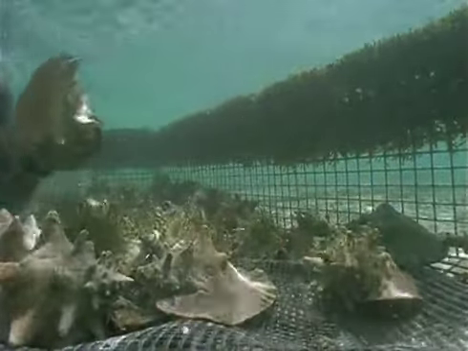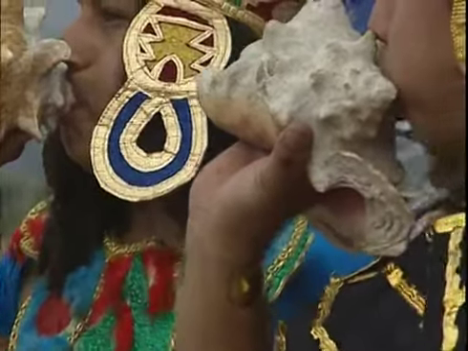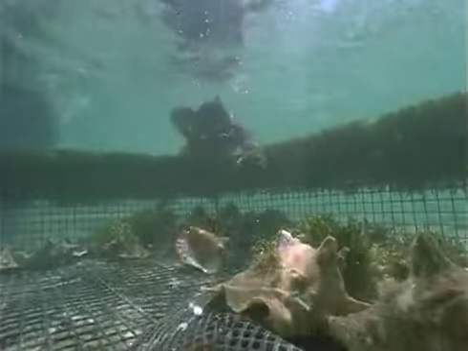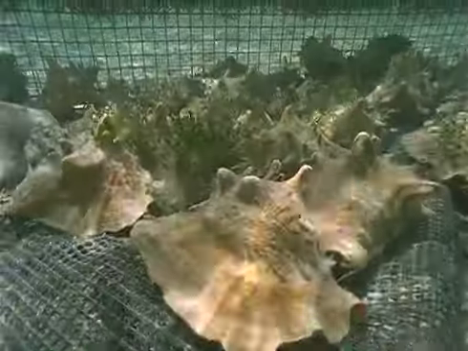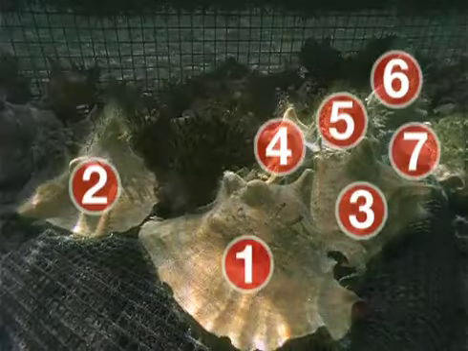Every day he takes some shells out to give to people on the beach. They use the shells as decorations or even as noisemakers. When Charles takes shells out of the cage, he subtracts them from the number he has. Let's look at these 7 shells.